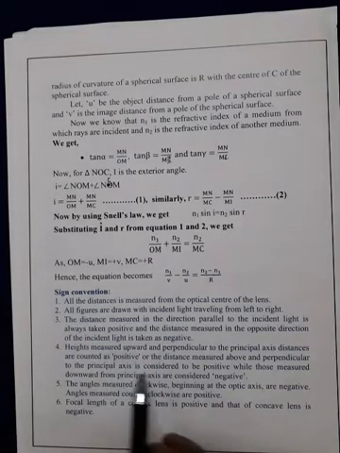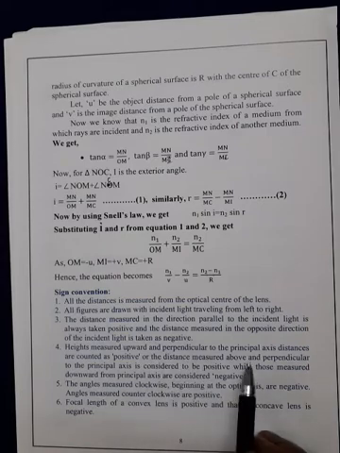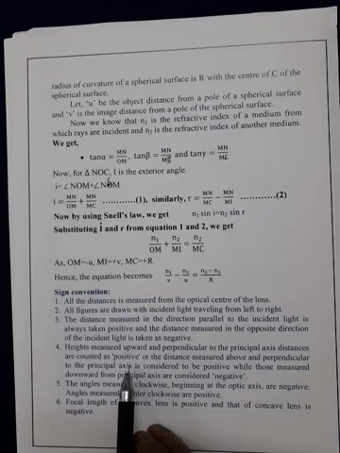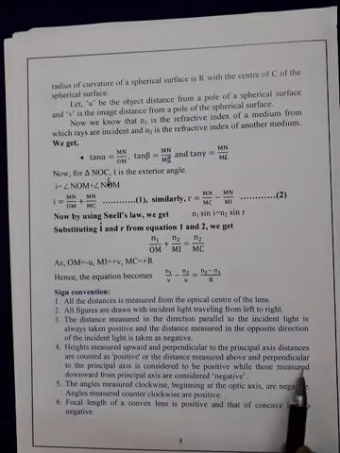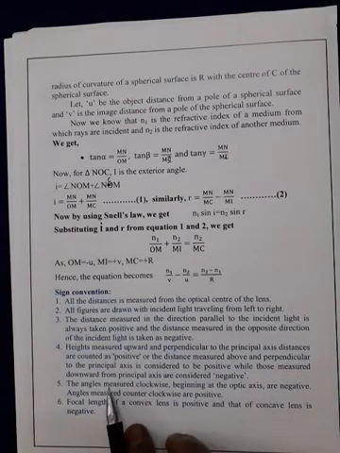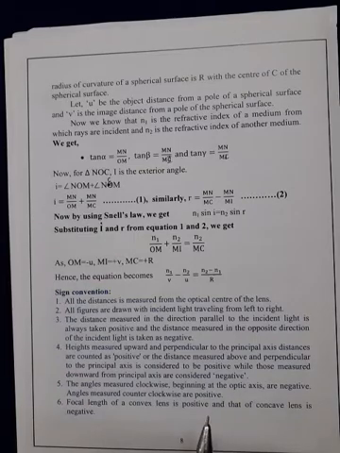And the heights measured upward and perpendicular to the principal axis are counted as positive, that is, above the principal axis here. The distances measured above and perpendicular to the principal axis are considered positive, while those measured downward from the principal axis are considered negative.